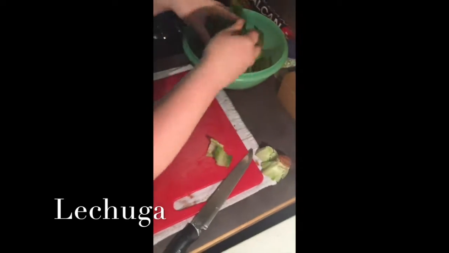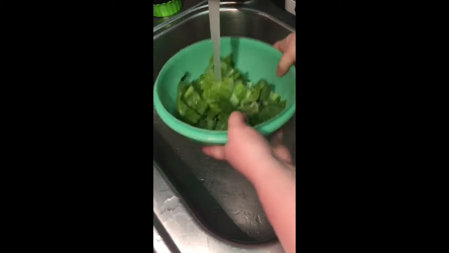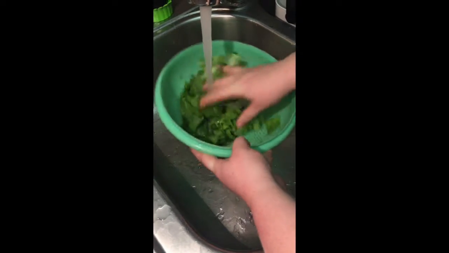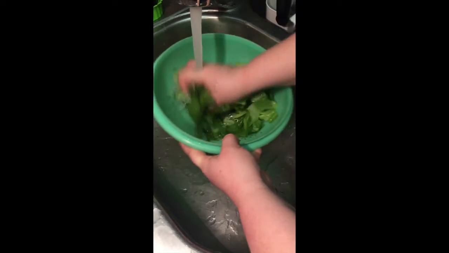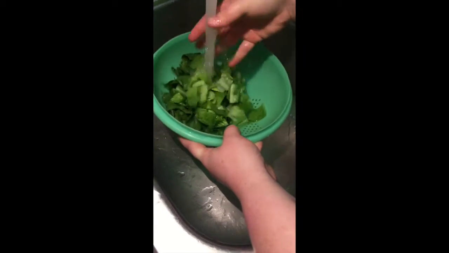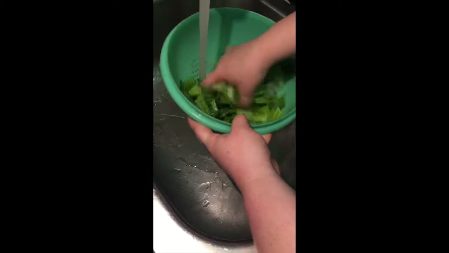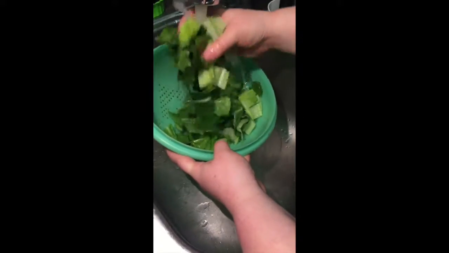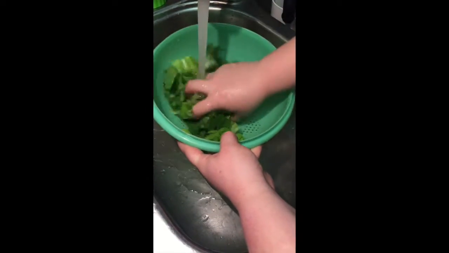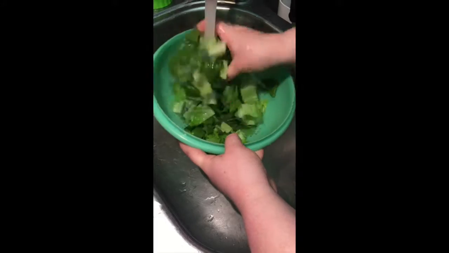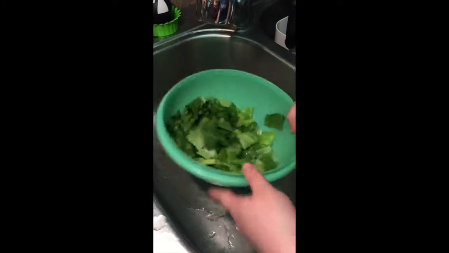I'm going to put my lettuce into this strainer so that I can wash it and the water will come out because it is very important to wash lettuce. Now I am going to flip around la lechuga and toss it in the strainer because I want to make sure that I'm washing all of it.